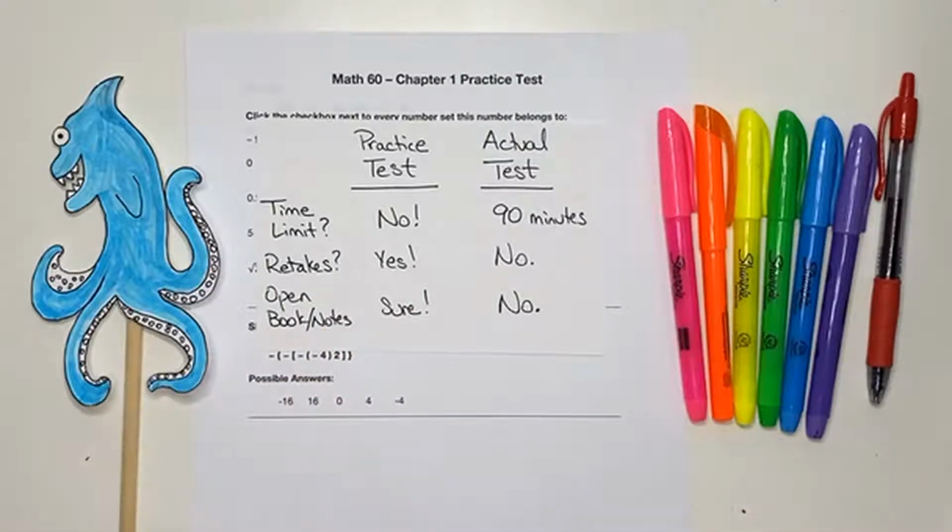Practice test is literally for you to practice. So some people use it as a way to test themselves, whether they know it, so then they would not use notes. Some people use it as another form of homework to work through more problems just to build up their understanding of them, in which case you would.